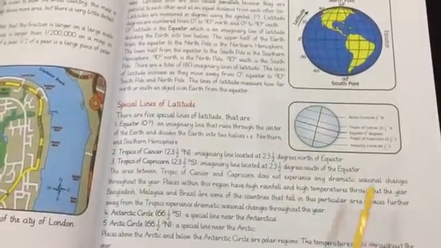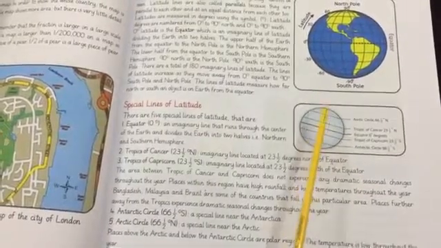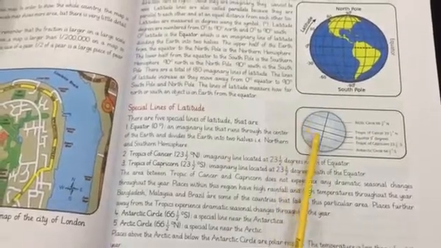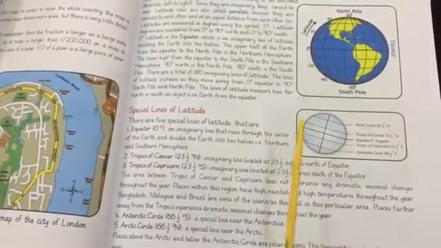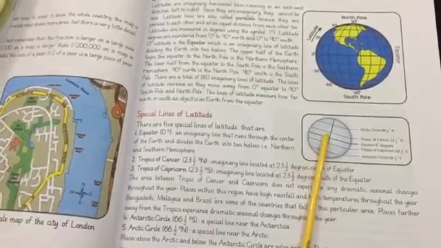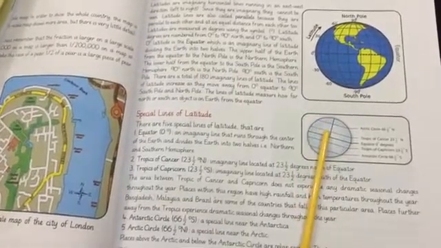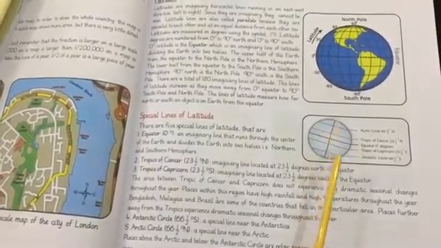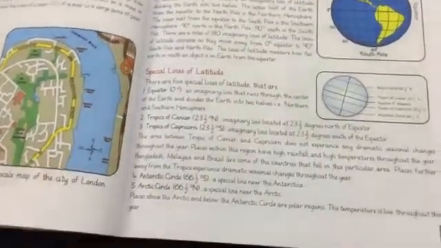And the places that are further from these tropics experience dramatic seasonal changes throughout the year, right? The tropical regions have almost the same climate throughout the year, with high rainfall and high temperatures. But the places that are away from these tropics experience very drastic, very dramatic seasonal changes.